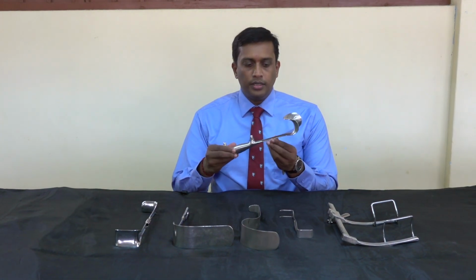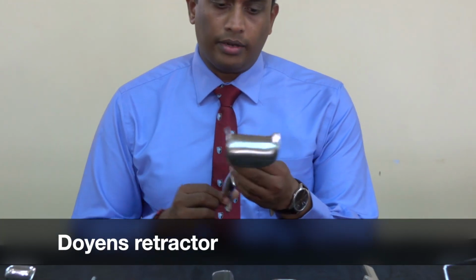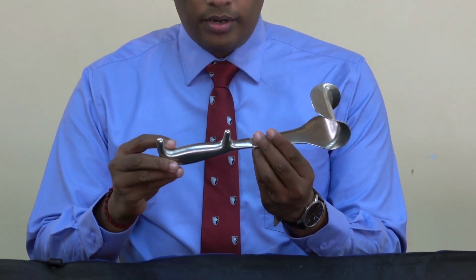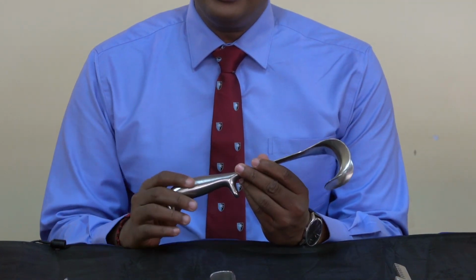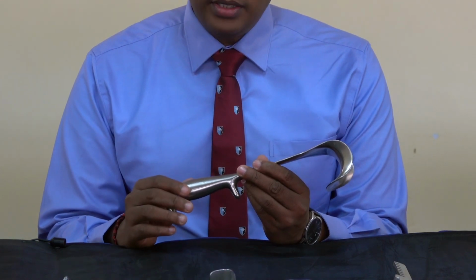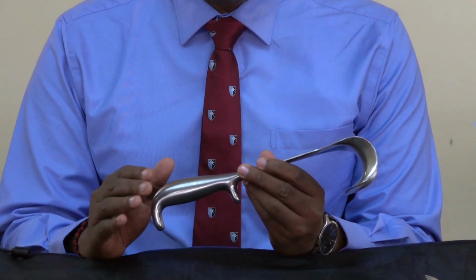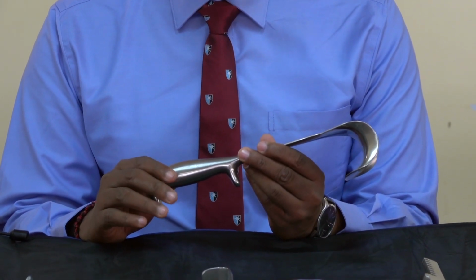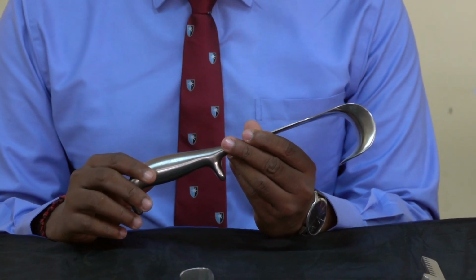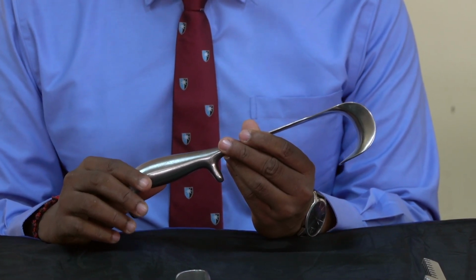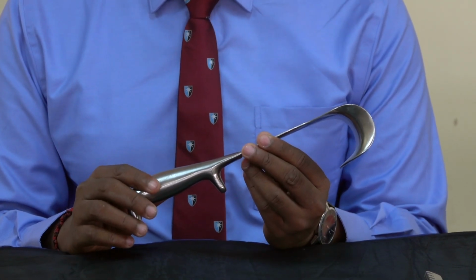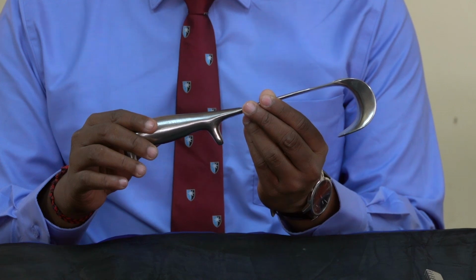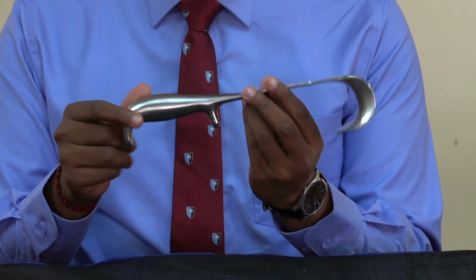The first one, very commonly used in obstetrics, is called Doyne's retractor. These Doyne retractors have a handle and a blade, which is specifically designed to accommodate the pelvis and to retract and push the bladder away from the surgical incision we make during the cesarean section. This is commonly used in cesarean section to push the bladder away from our lower segment incision. This is called Doyne's retractor.